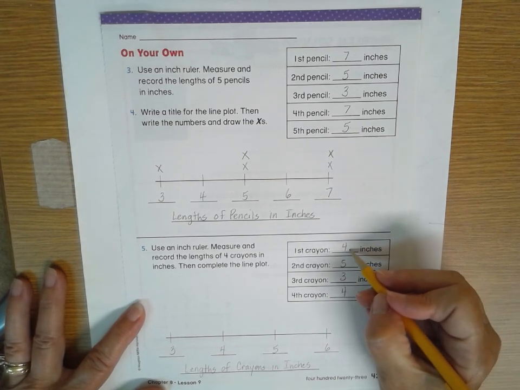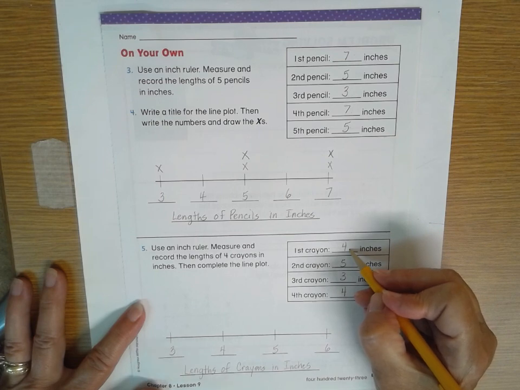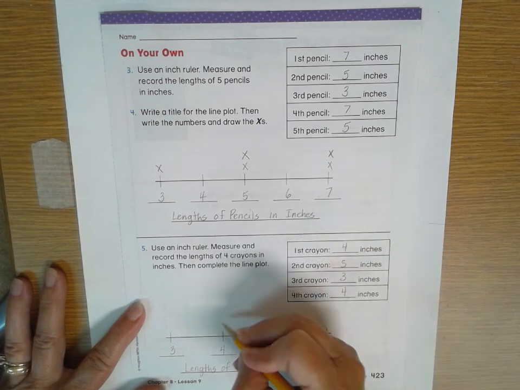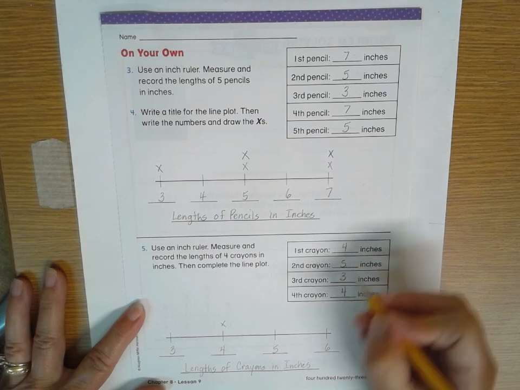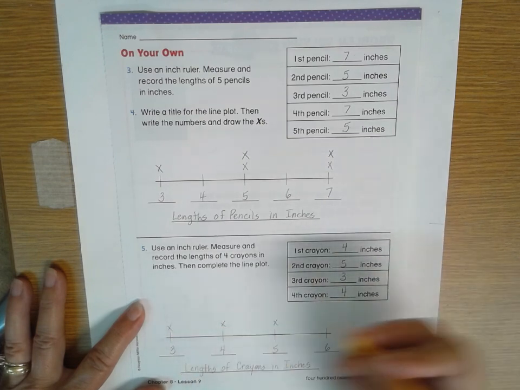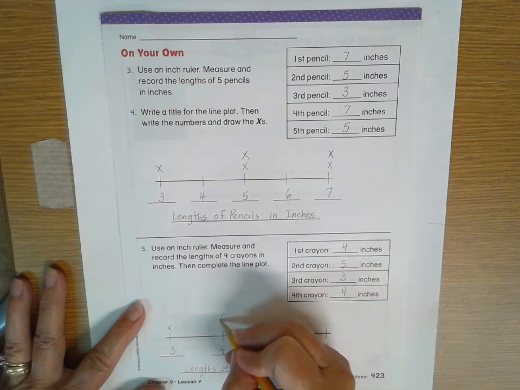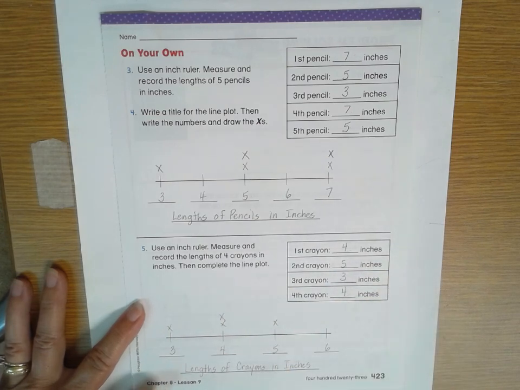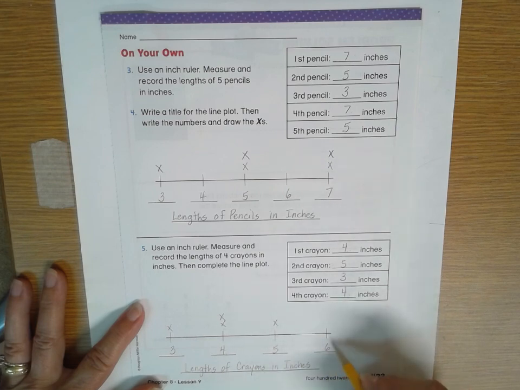So if I put my information on my line plot, I put an X above the 4, an X above the 5, an X above the 3, and an X above the 4. So this data tells me that I had one crayon that was 3 inches, 2 crayons that were 4 inches, 1 crayon that was 5 inches, and I had none that were 6 inches.